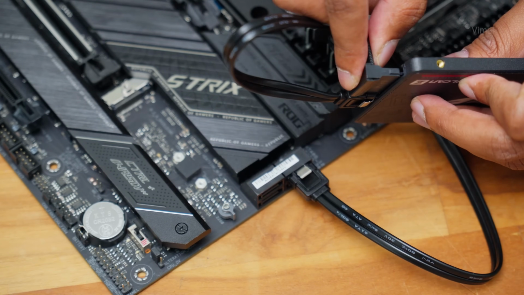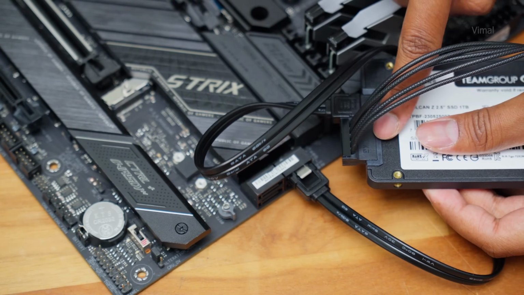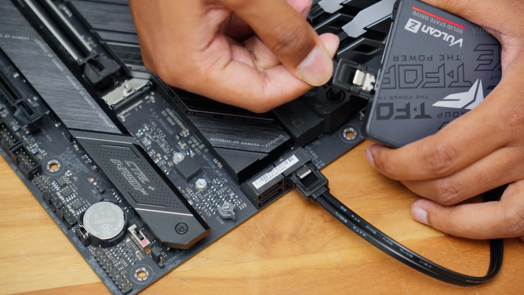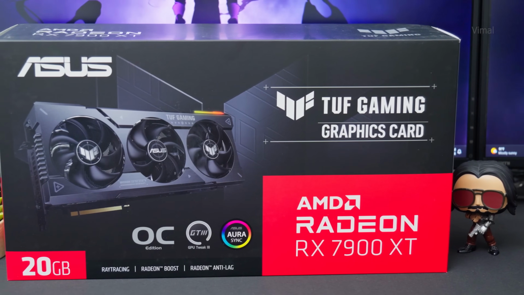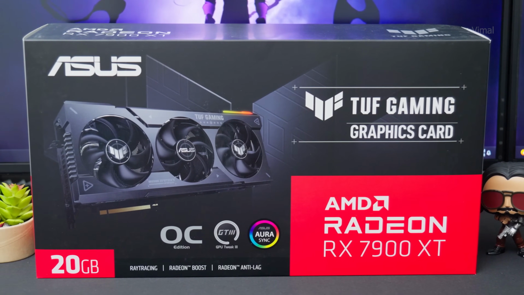Once you're done with the power supply cable, you'll need to connect the SATA data cable, which goes from your SSD drive to the SATA slot on your motherboard. RAM done, cooler done, storage done. Time to move on to the graphics card.